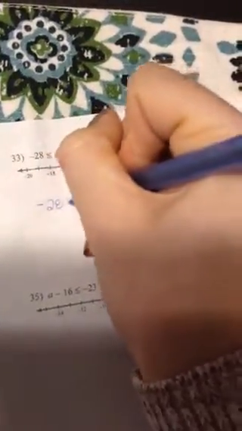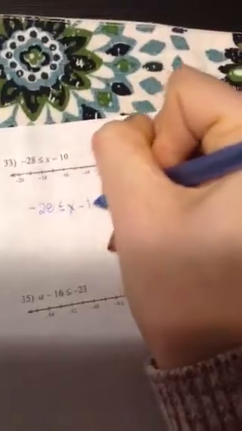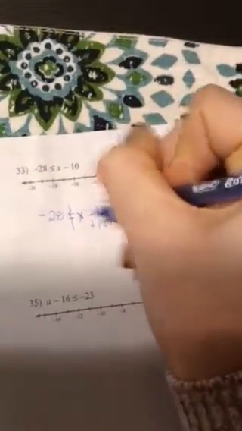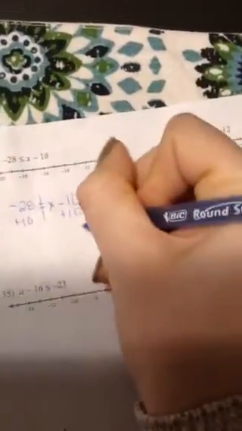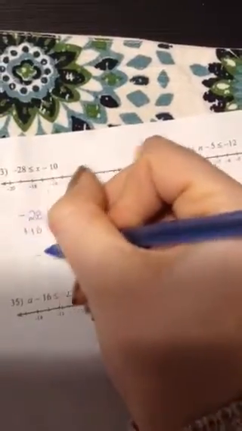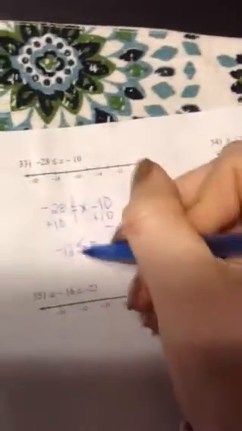Okay, looking at number 33, I'm just going to rewrite it so I have more space to solve. Okay, I'm going to add 10 to both sides. And then I get x is, look at open mouth, greater than or equal to -12.